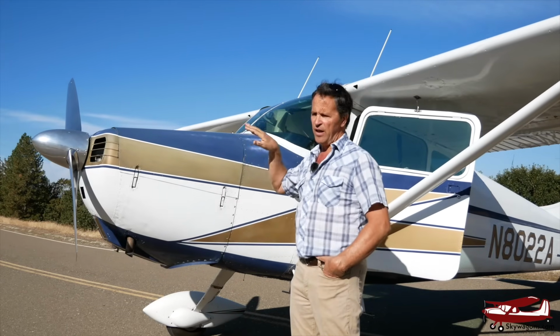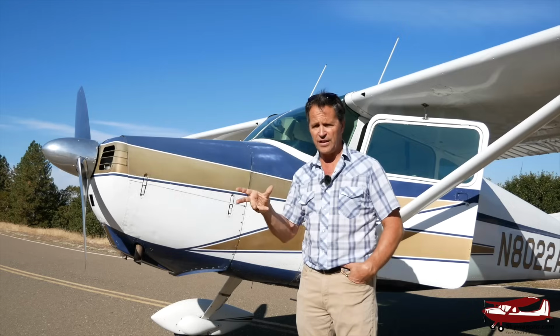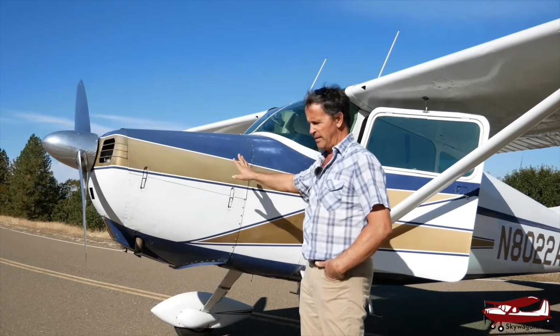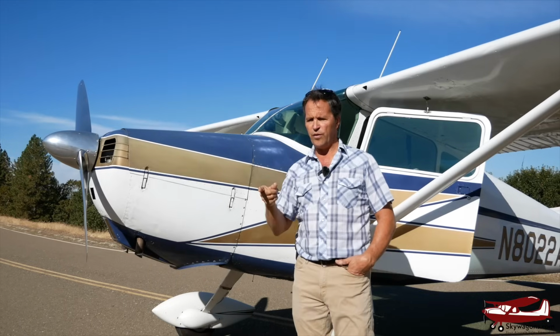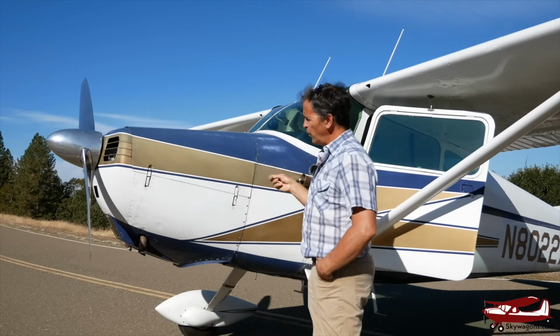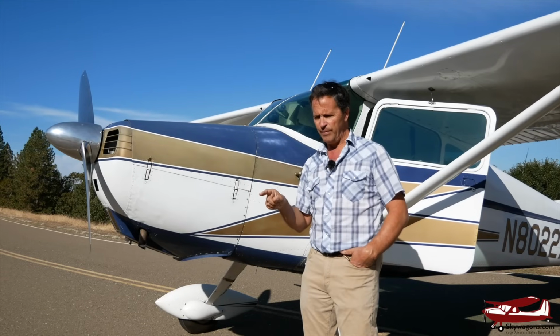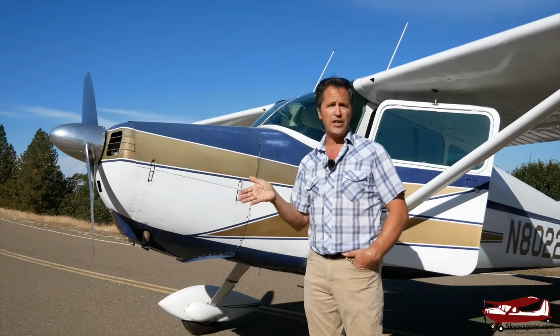2-blade, constant speed, 180 horsepower, carbureted, 360 cubic inch. That makes a very fun plane out of a 170. It goes from 145 to 180 horse. You can also put in an IO360 Continental, which is a 6-cylinder engine, which lives normally in a Hawk XP.